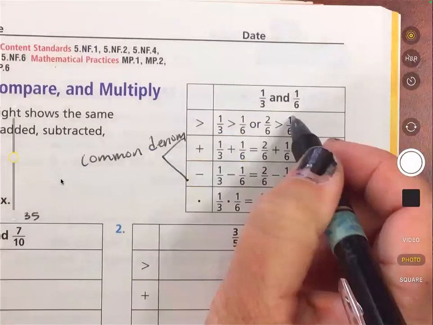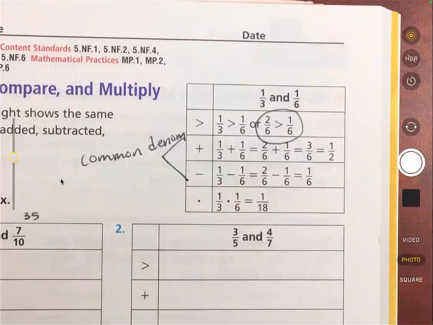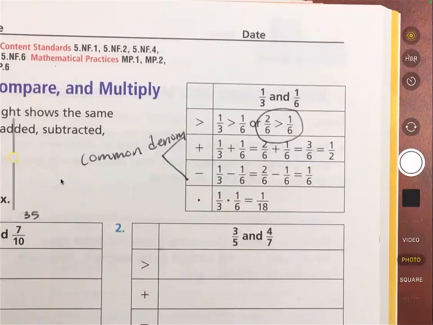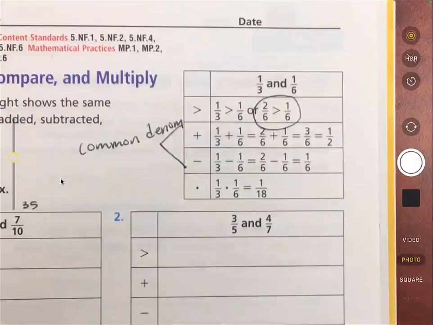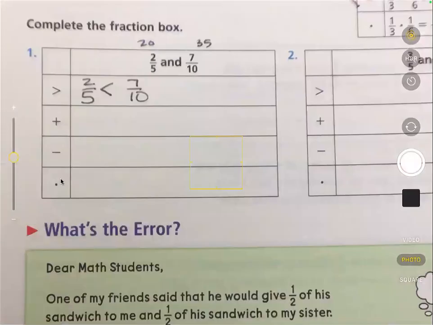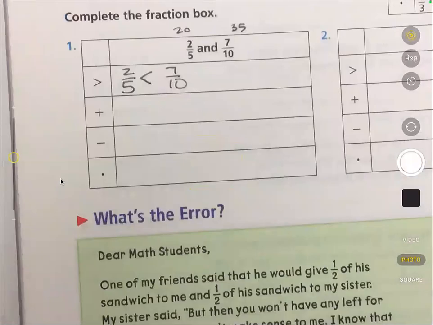If you'll notice though, in the box up here, they went ahead and found their common denominators in order to compare them. If you do it in that step, it just means you don't have to do it in the next one when you get to adding. So either way works. Let's come back to our 2/5 and 7/10.